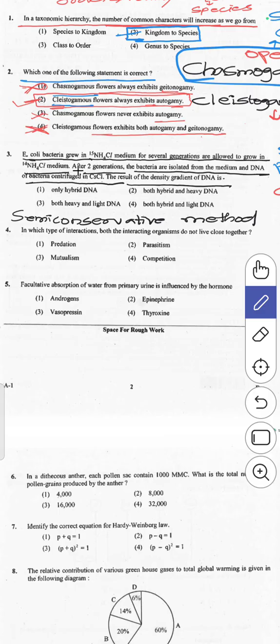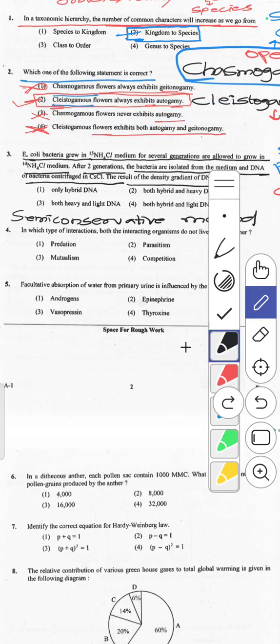After two generations, the bacteria were isolated from the medium, and the DNA of the bacteria is centrifuged in cesium chloride. So what will happen, and what is the density that you need to find out here?